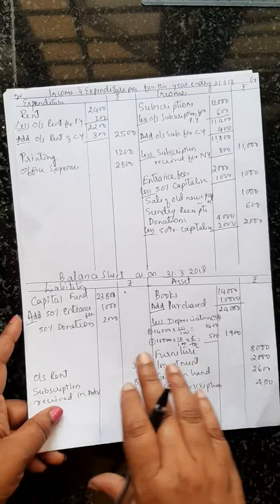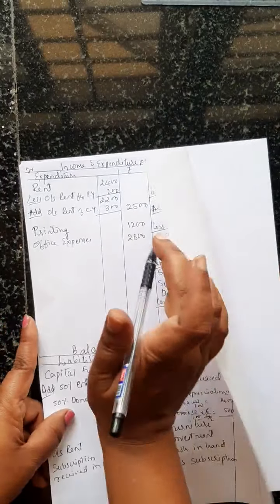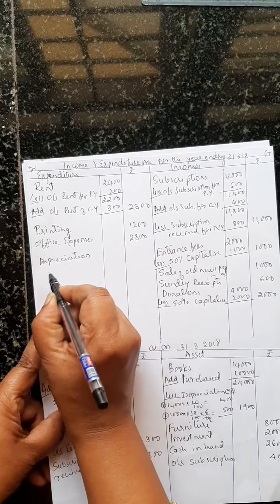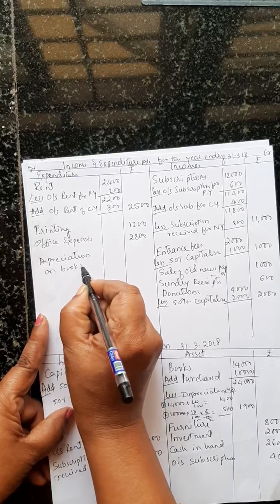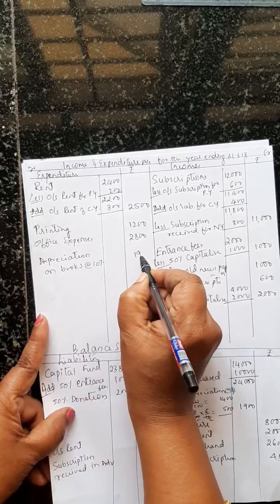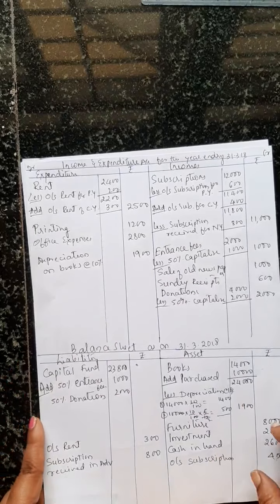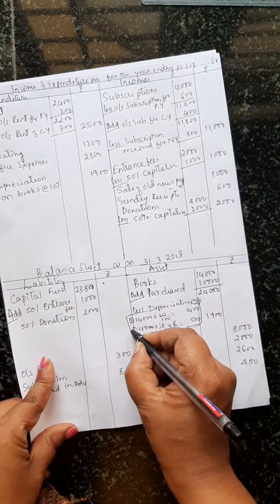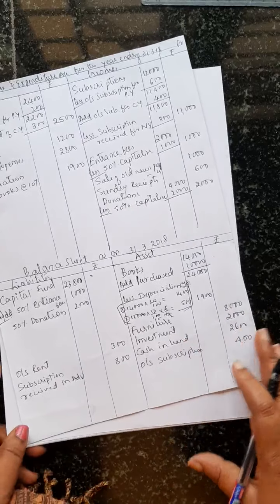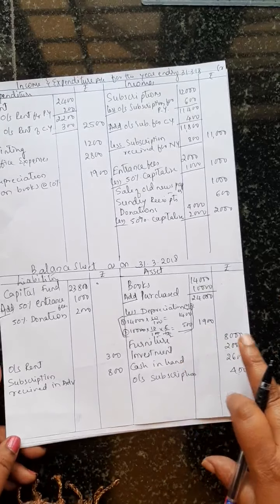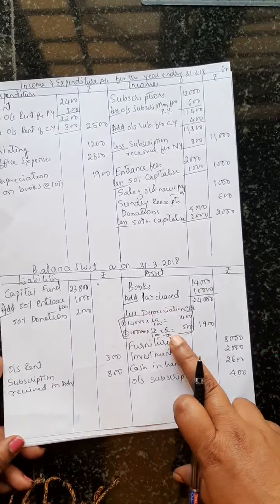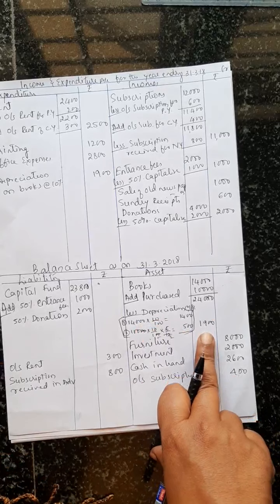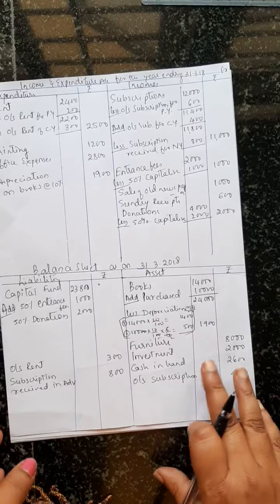And total 1,900 we have to take here as an expense. Right, here depreciation on books at 10%, 1,900. Clear? How we did this calculation? This is a working note. You can show it separately also, or you can do it in your calculator and write the amount 1,900 directly. There is no problem. There are no separate marks allotted for the working note shown separately. The thing is, the answer should be correct. However you do it depends on you, right?